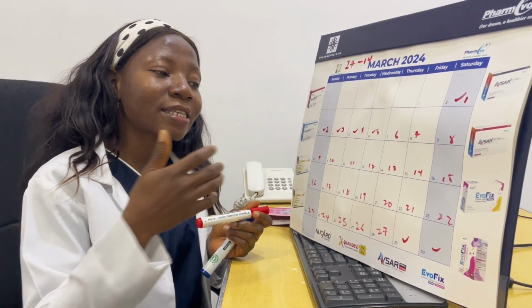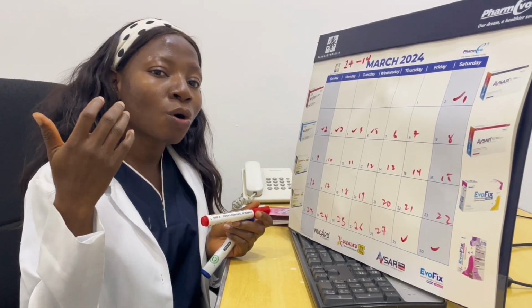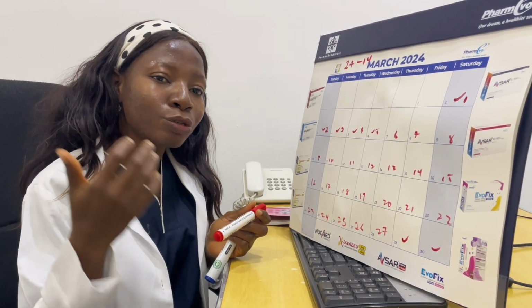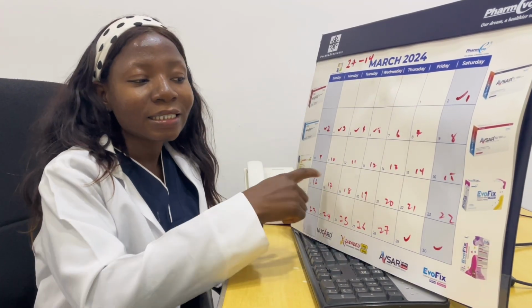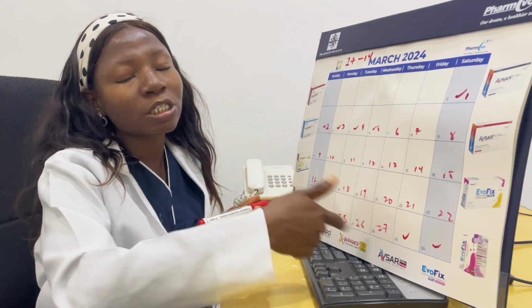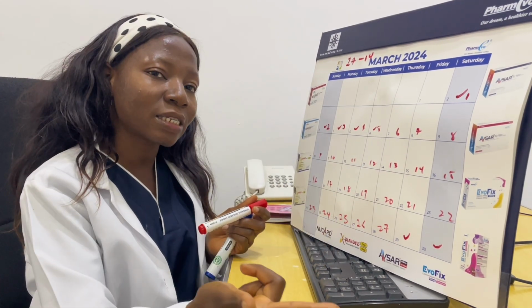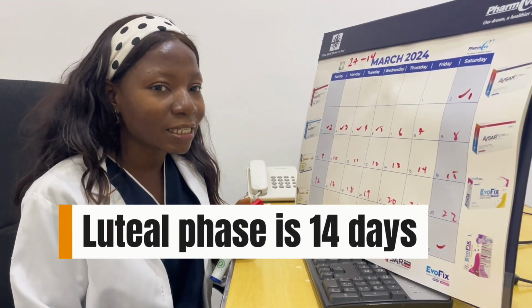Then we have the follicular phase. That is the phase where your brain is sending a signal to your ovaries to start producing follicles, to start growing some eggs. And the time after ovulation, between ovulation and the time you see your next menses, that is your luteal phase. So many literatures have said that the luteal phase is 14 days.